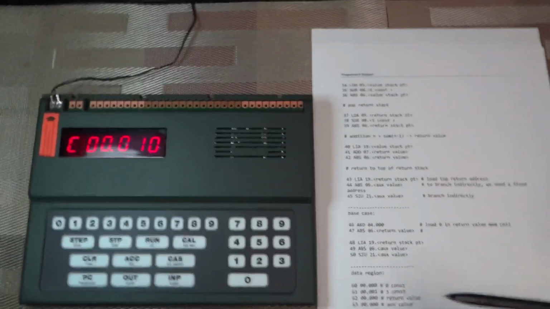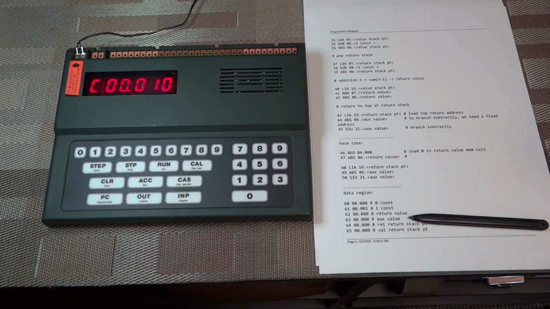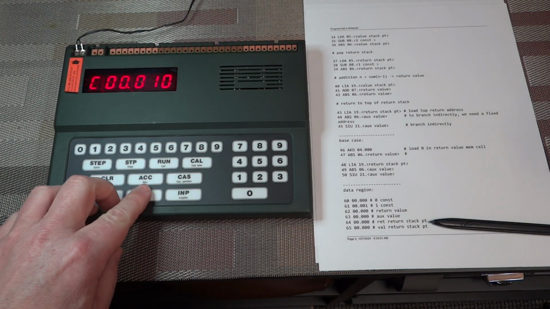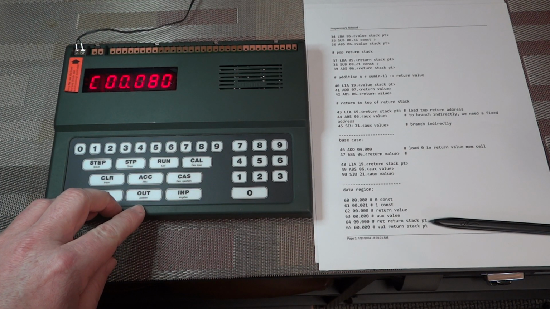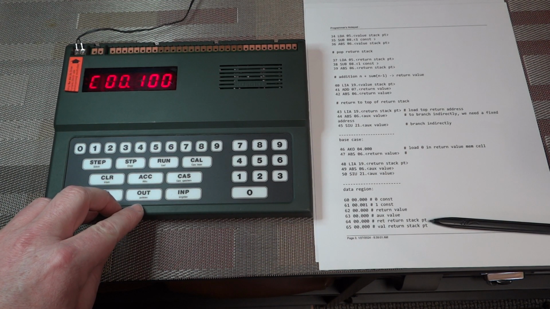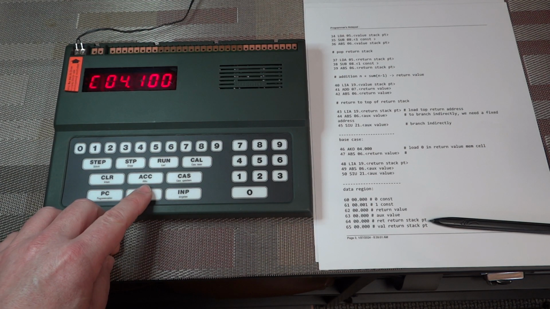Here we have the auxiliary value, which also contains a value because I ran it before. And then at address 64 is a return stack pointer, and here is a value stack pointer, and addresses 80 and 100.